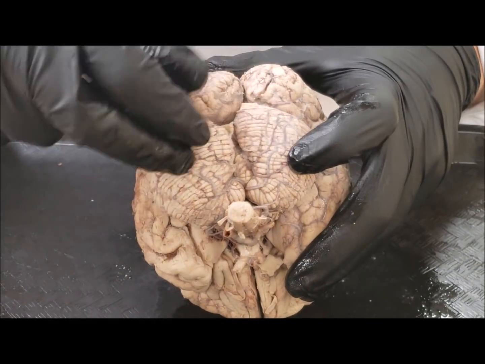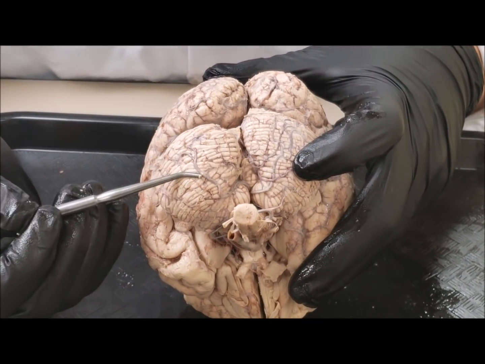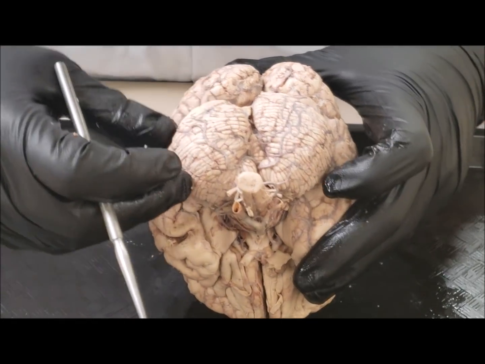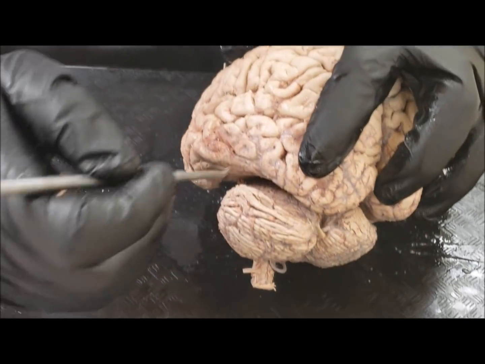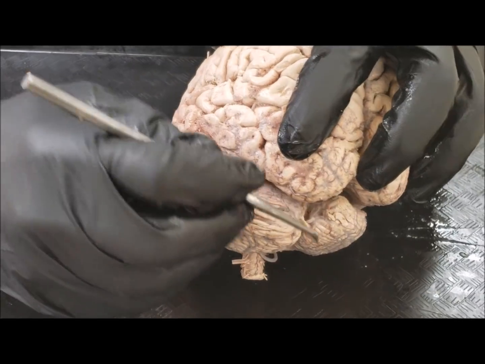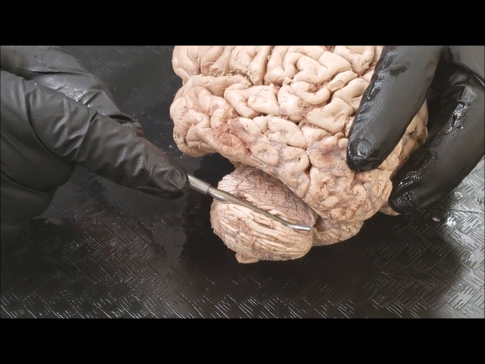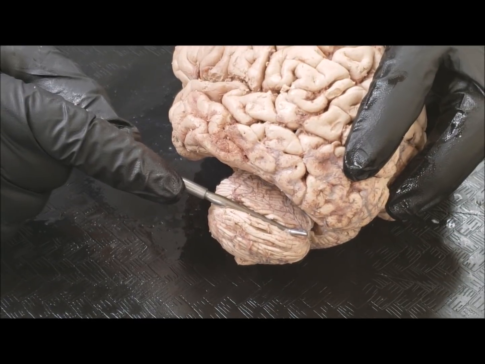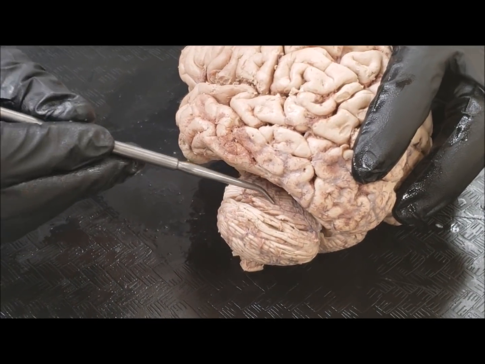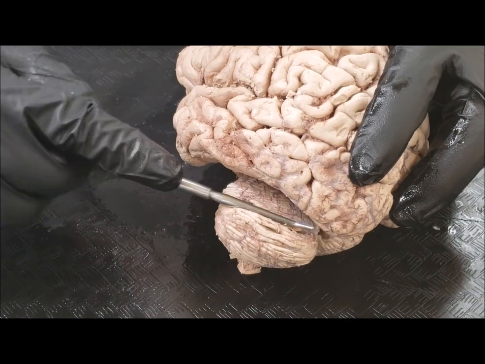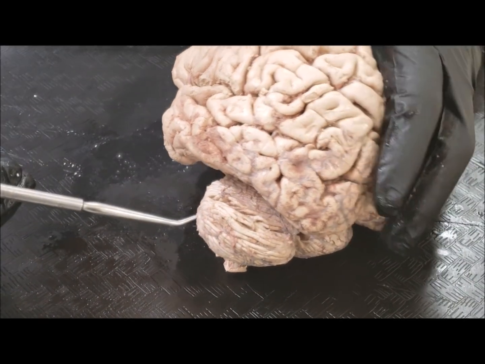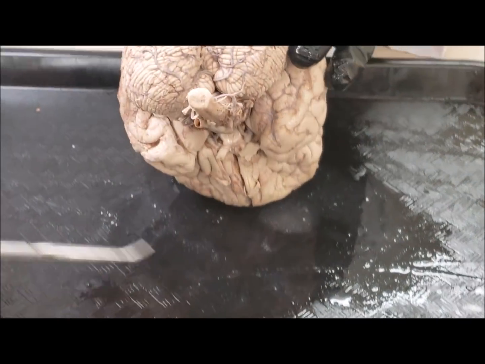These two are my primary hemispheres, or lateral hemispheres, of the cerebellum. If I go here, and I ask you what my probe is lying within, you would call that the primary fissure of the cerebellum. This separates the anterior lobe from the posterior lobe of the cerebellum. That's about all you need to know for the cerebellum for this test.